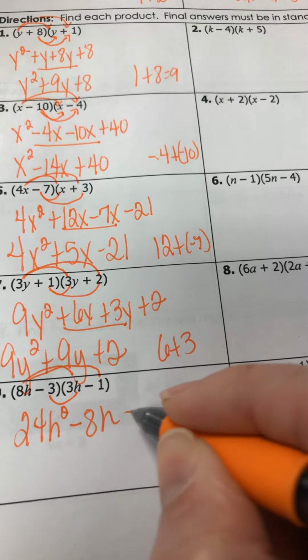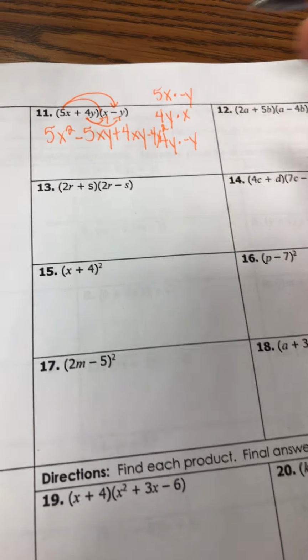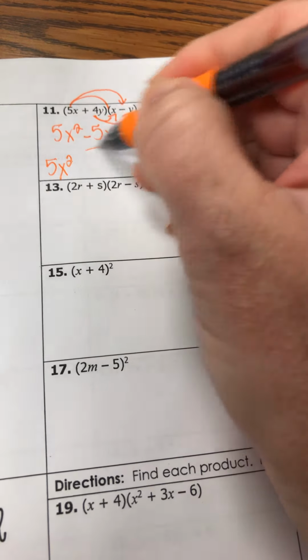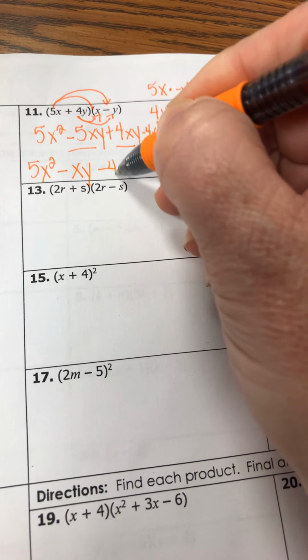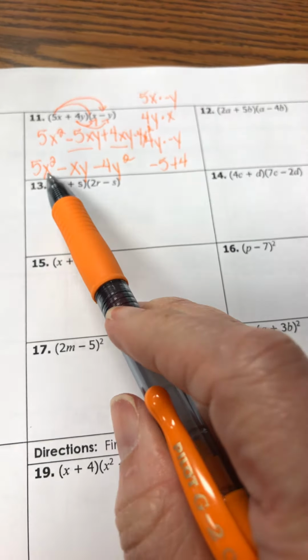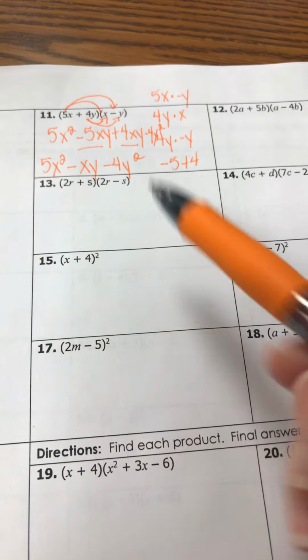And then 4y times negative y. 4 times negative 1 is negative 4. Y times y is y squared. So put down your 5x squared. Negative 5xy and positive 4xy are like terms. So negative 5 plus 4 is negative 1xy. And then my minus 4y squared gets to sit back here on the end. So remember, alphabetical order, x with the largest exponent. Then if they're multiplied together, put that in the middle, and then y.